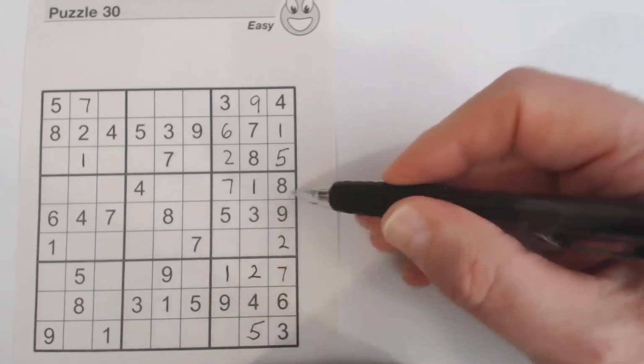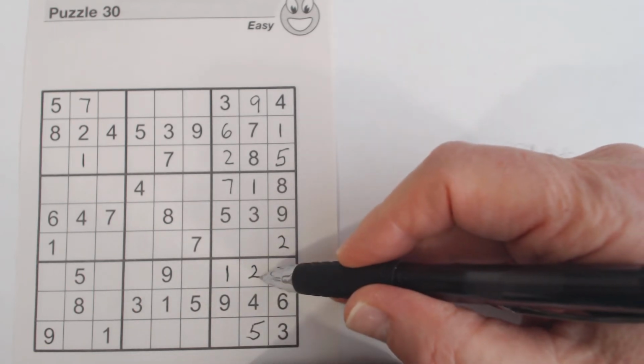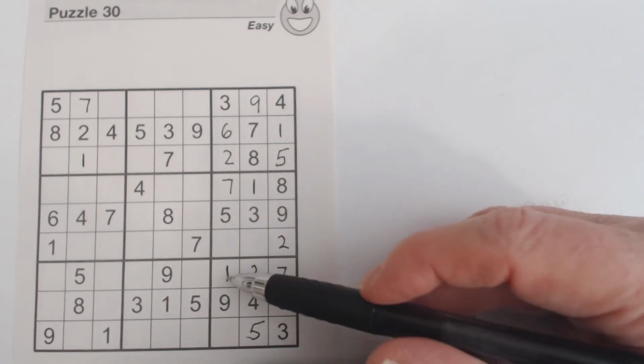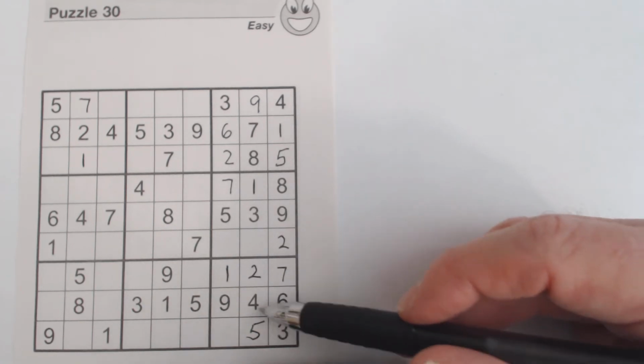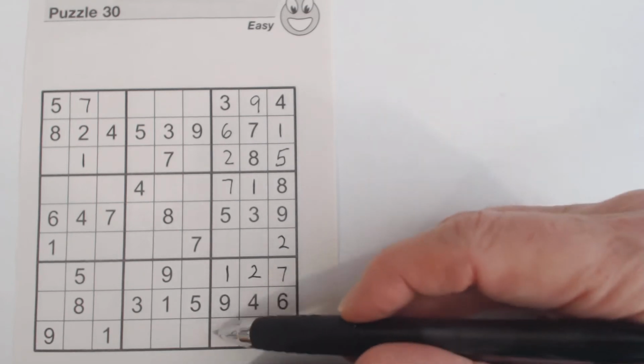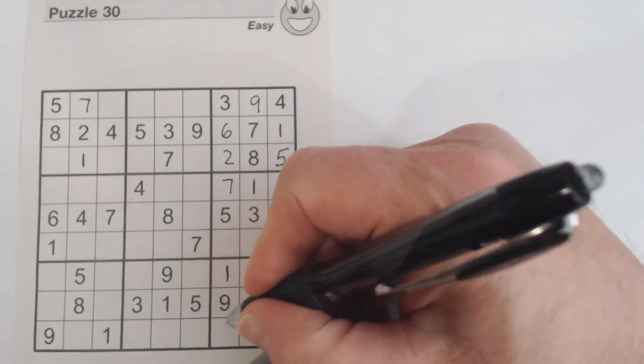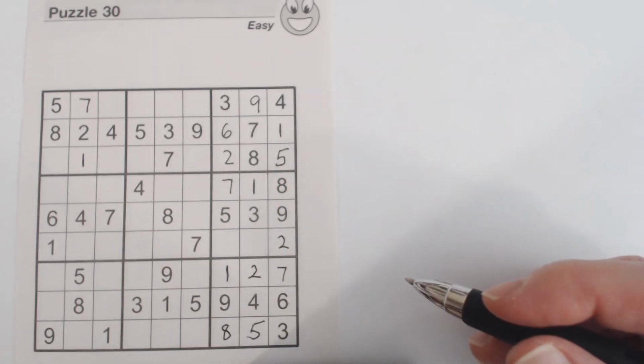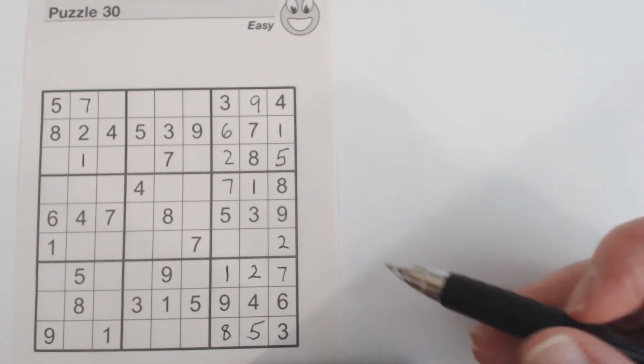So that can't be a 2. And we saw a 2 here, so we knew that has to be a 2. Now what are we missing here in this box right now? 1, 2, 3, 4, 5, 6, 7, 8, 9. We're missing an 8. That one's pretty easy because it's the only number left in that box.